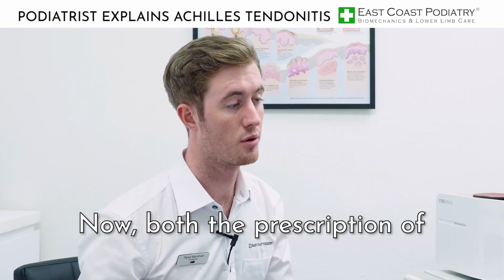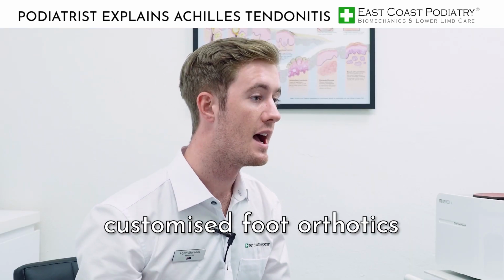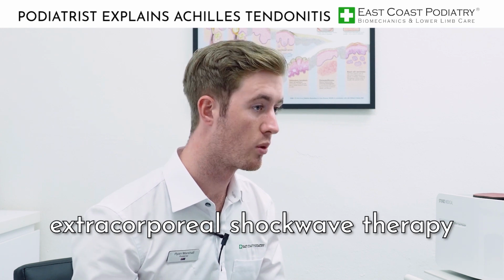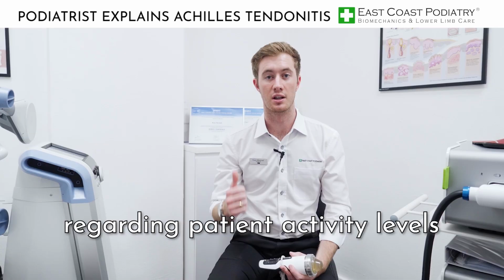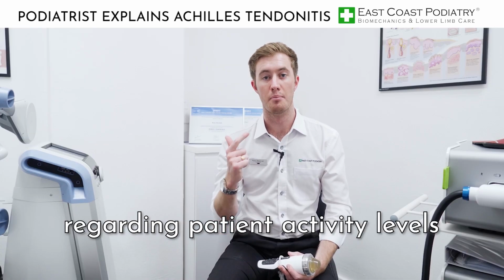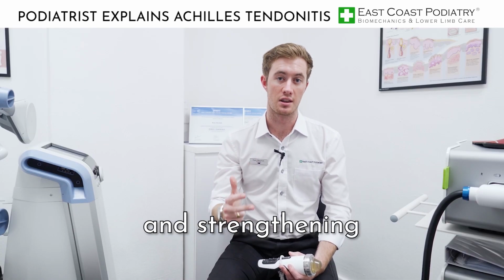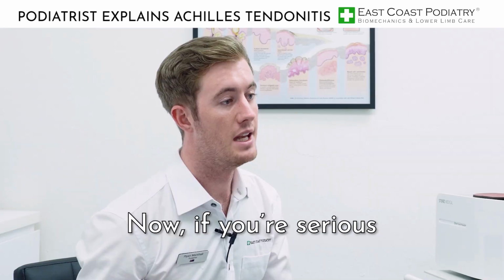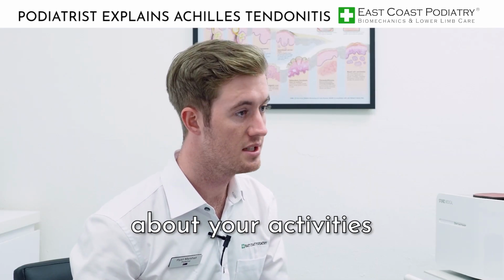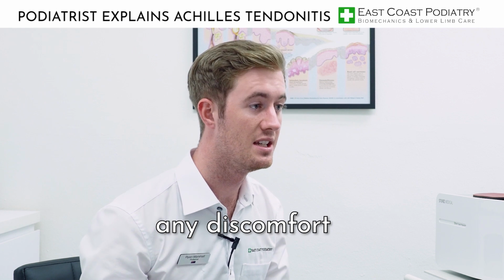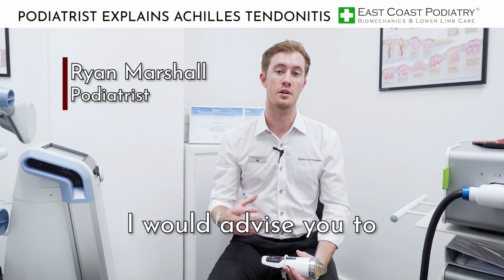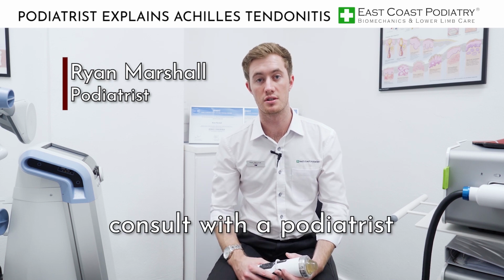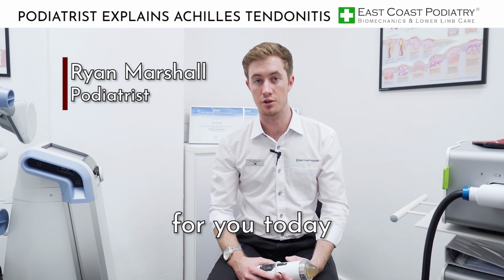Now both the prescription of customized foot orthotics and the use of extracorporeal shockwave therapy will be used in conjunction with in-depth information regarding patient activity levels, patient footwear, and strengthening and stretching. Now, if you're serious about your activities and you have been experiencing any discomfort or you do think that you're at increased risk of injury, I would advise you to consult with a podiatrist to see what can be done for you today.